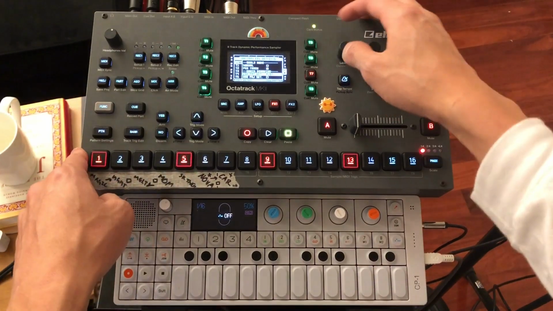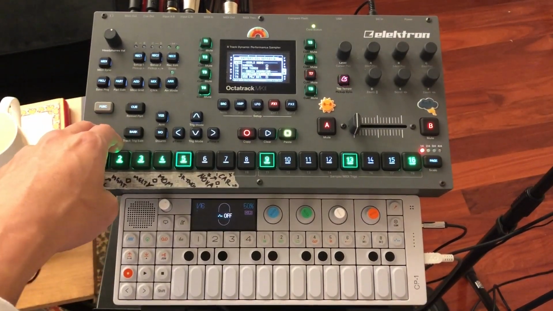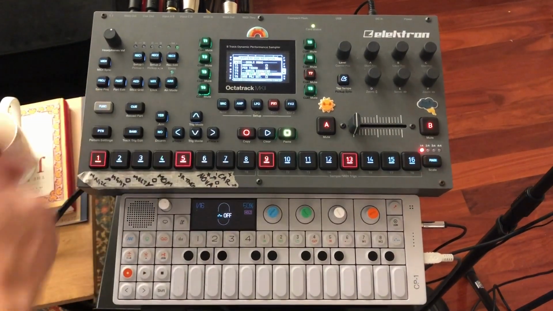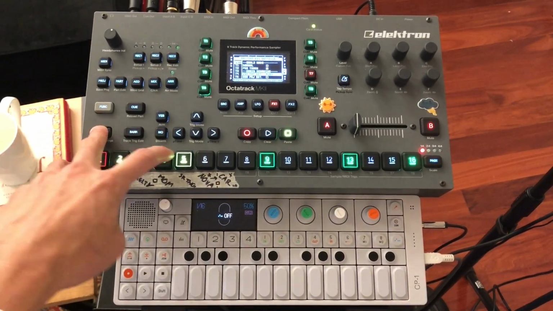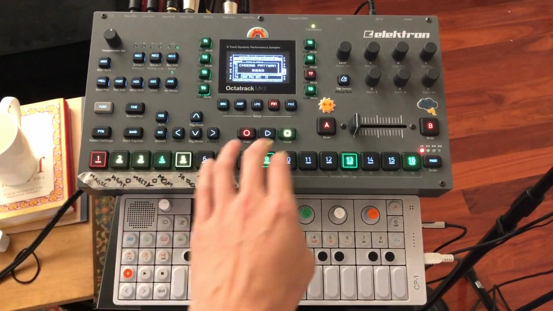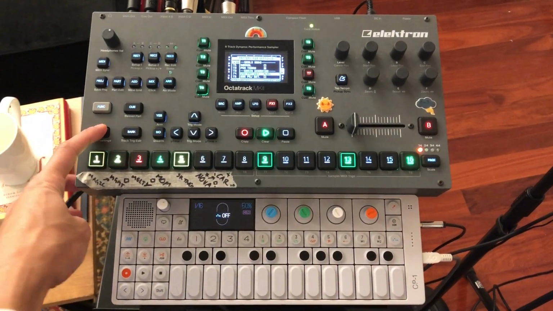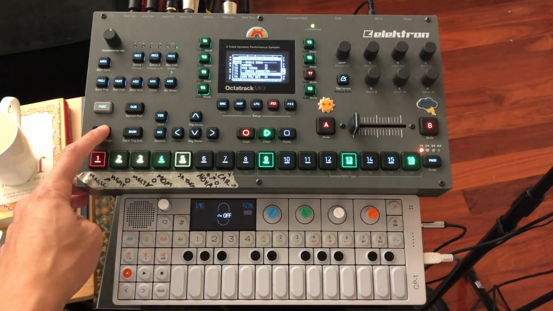So why am I talking about this? Because I accidentally stumbled upon a new trick the other day, which is that you can select multiple patterns. And essentially what happens is that it will cycle through these numerically. And then it loops.